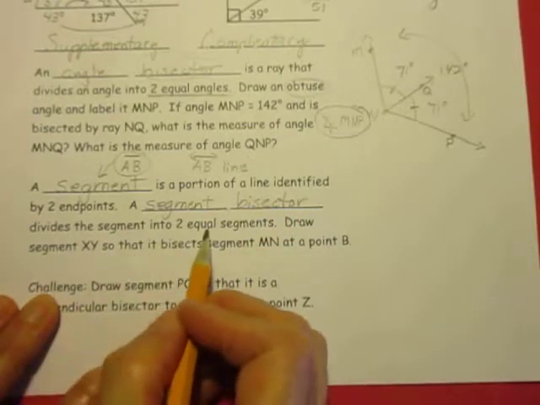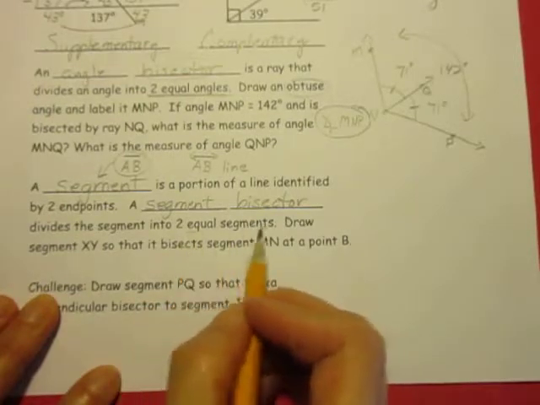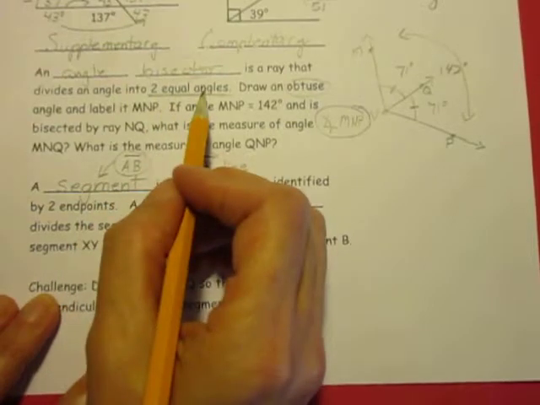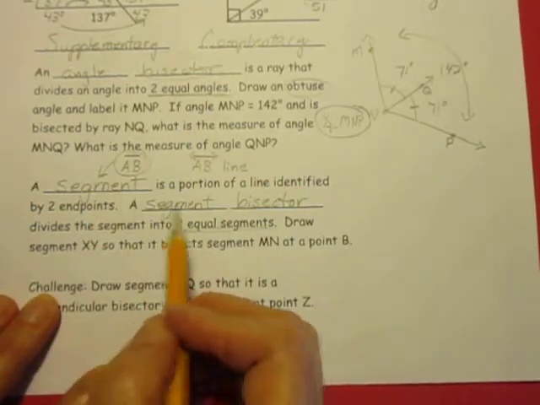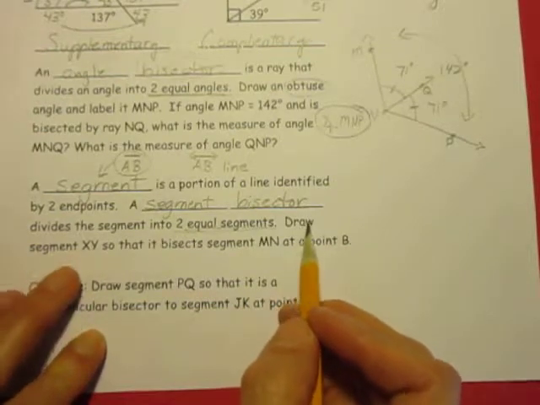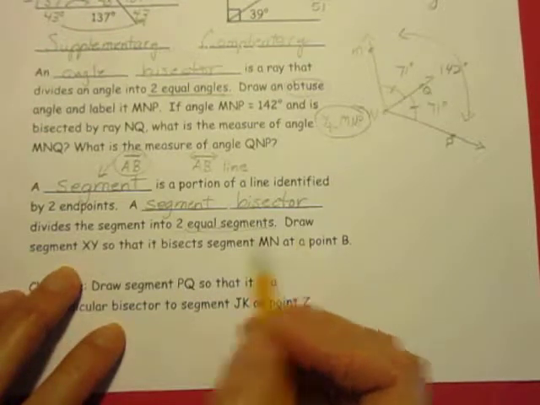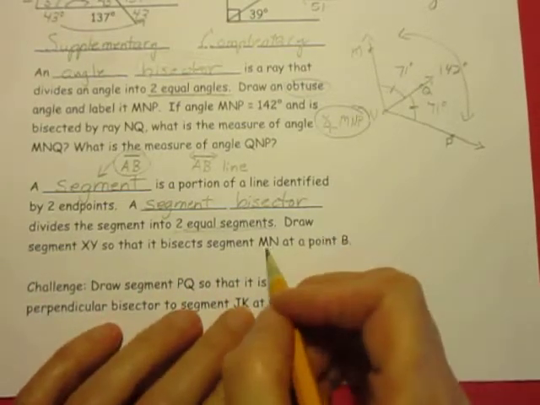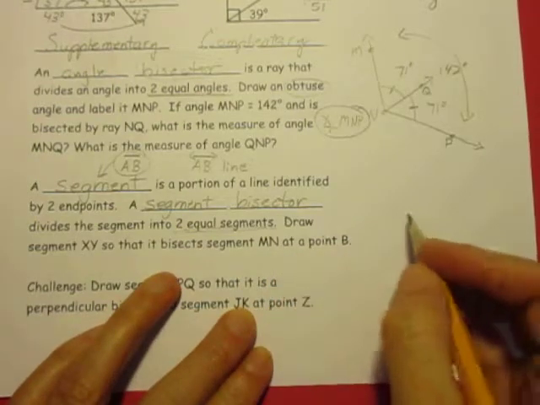divides the segment into two equal segments. So very much like the angle bisector broke into two equal angles, a segment bisector breaks into two equal segments. So in this little experiment, we are going to draw segment XY so that it bisects segment MN. Now remember, MN is the one that's going to be bisected.